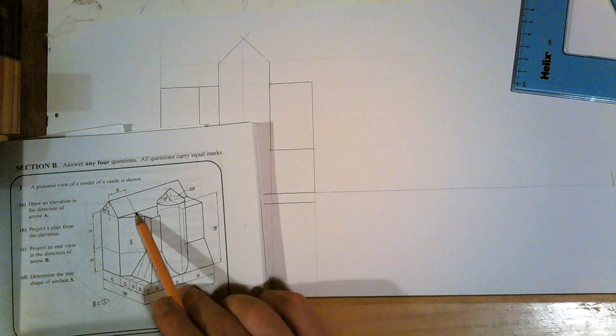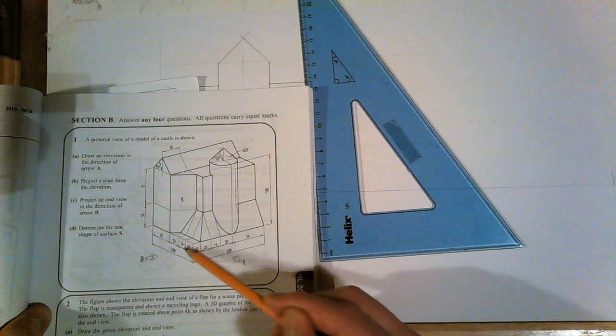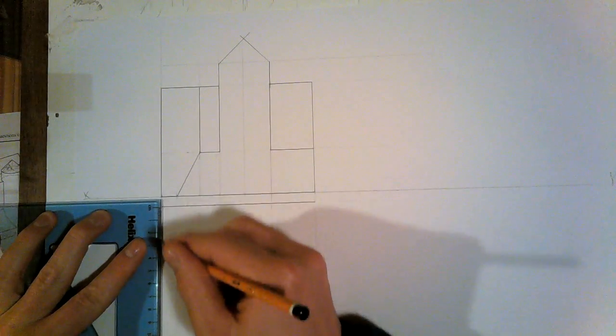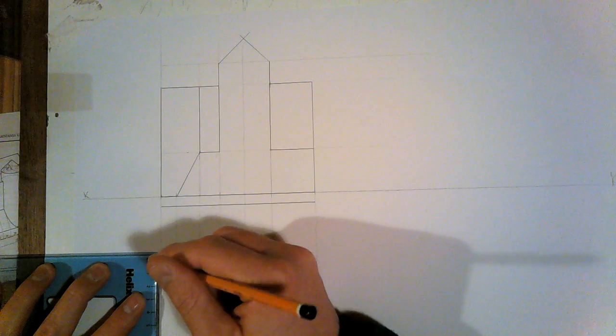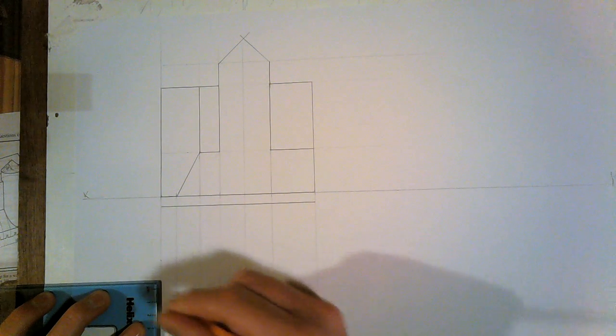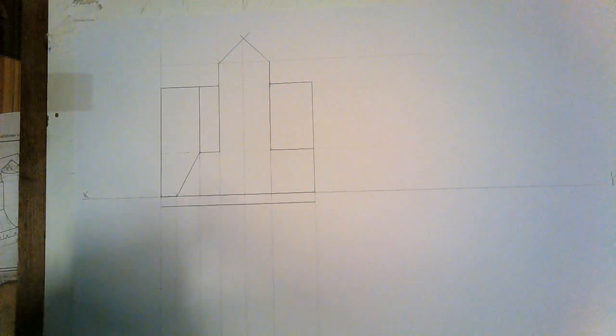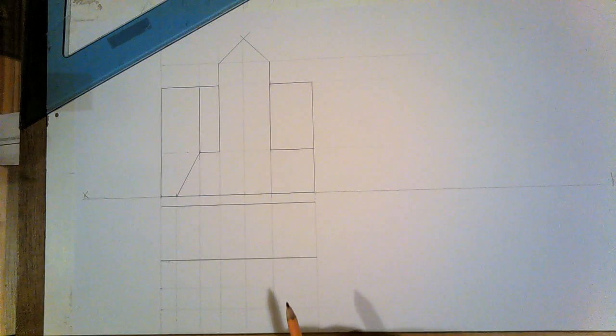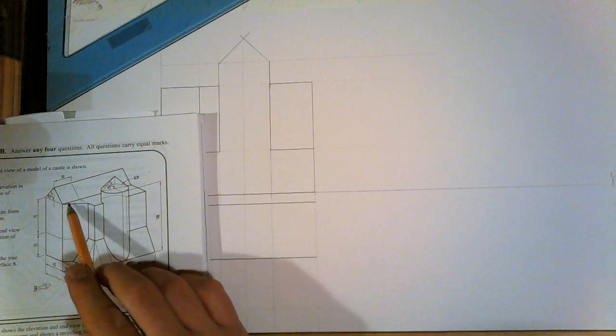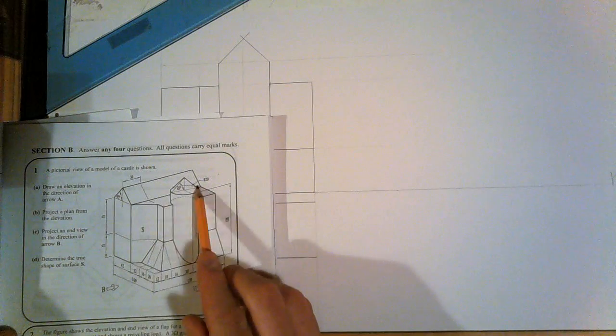The next line I'm going to see is this one here, which is 42 width. So come back in 42, 22, 16 and 20. So that is my eaves of the roof here.